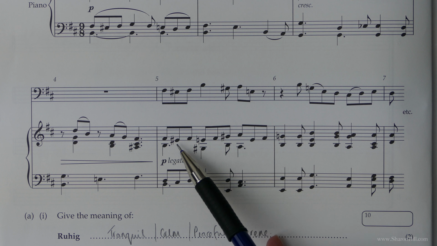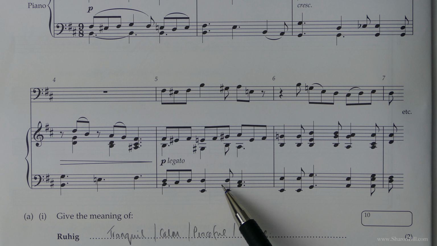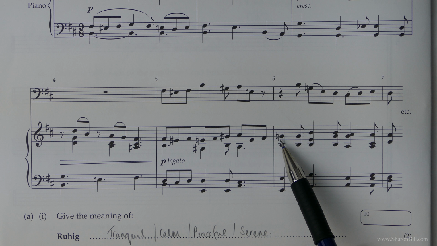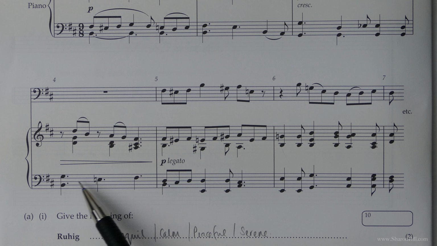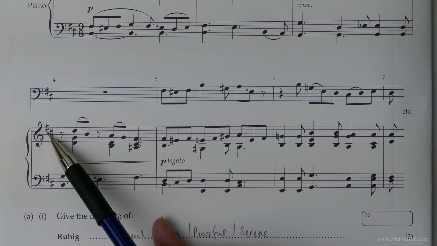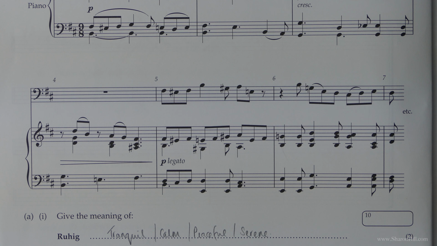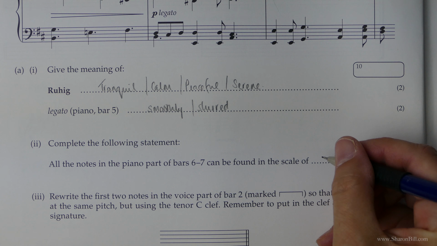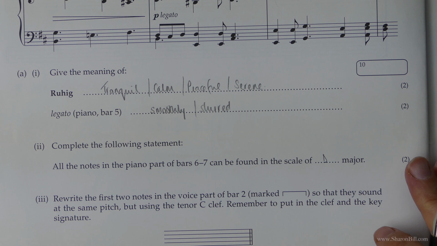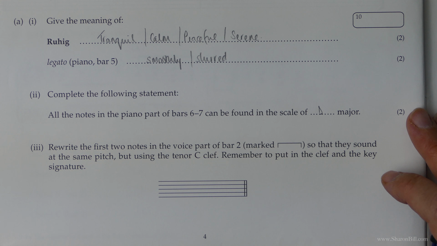And although there have been lots of accidentals going on here, all of those are cancelled and we're just now restricted to the key signature. So a key signature of 2 sharps is that of D major. So it's really as simple as that. D major. No sneaky business there.